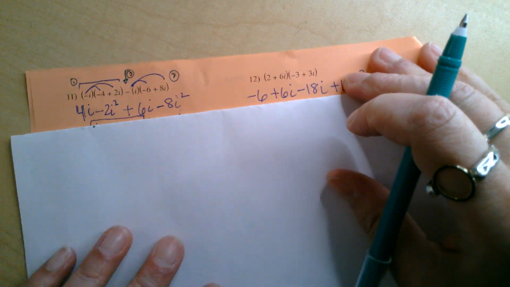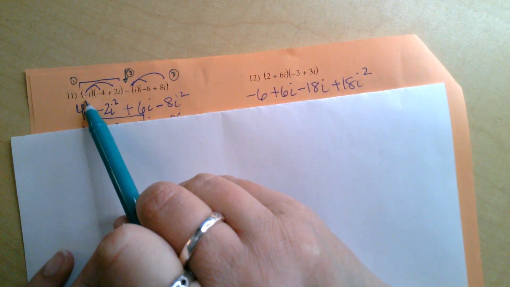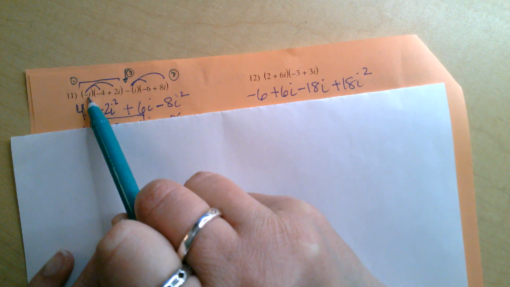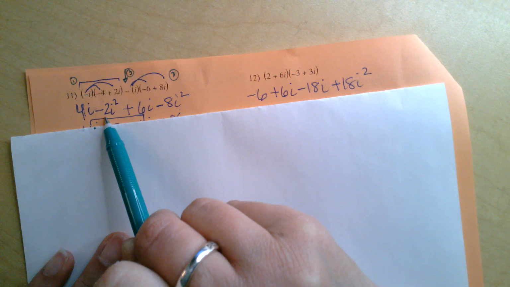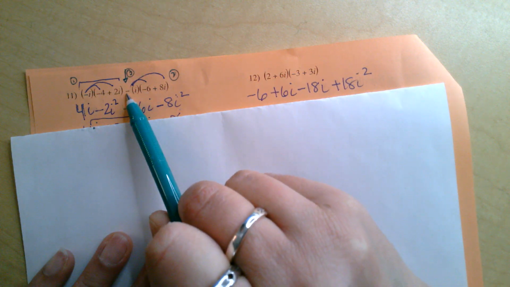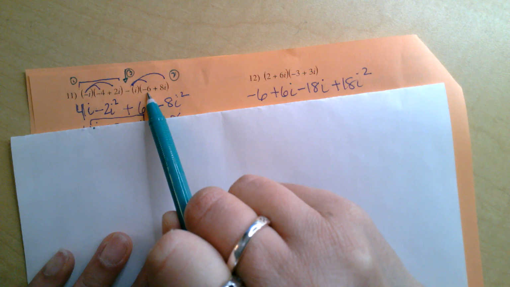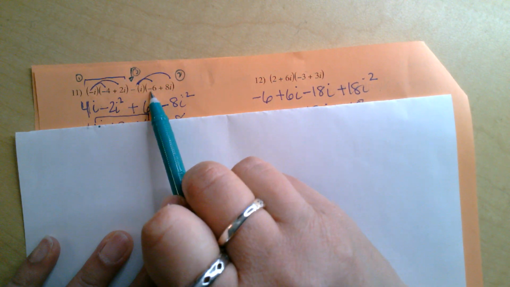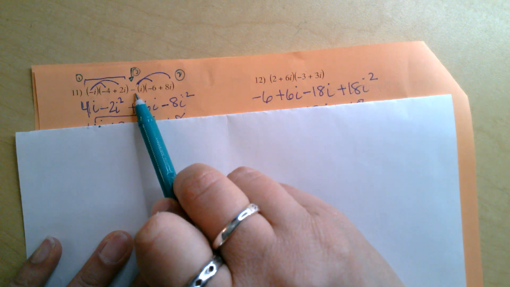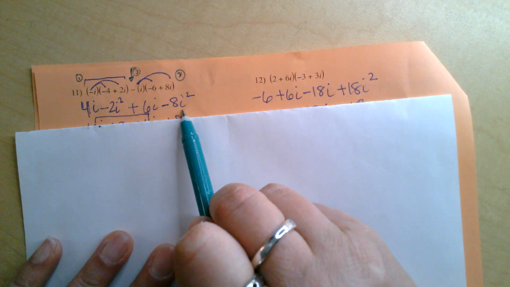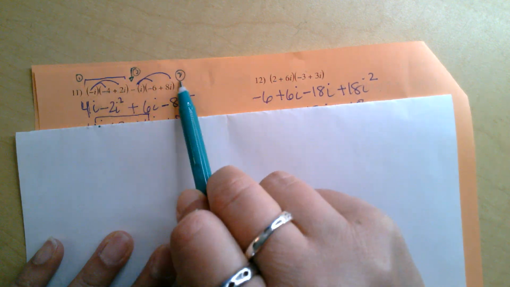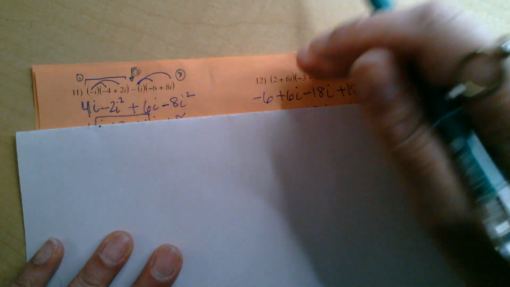So what did I do first? I did i times -4, -4i, -i times +2i, -2i squared. Then I did -i times -6. I took that as a negative. Step 3 is really going to combine like terms. So -i times -6 is +6i. -i times +8i is -8i squared. So I treated these like two different problems in one.